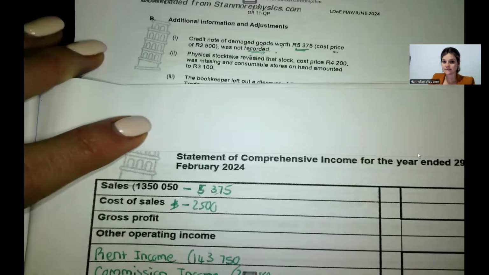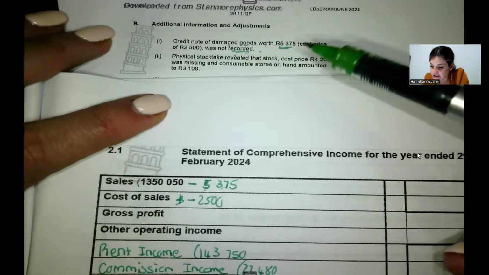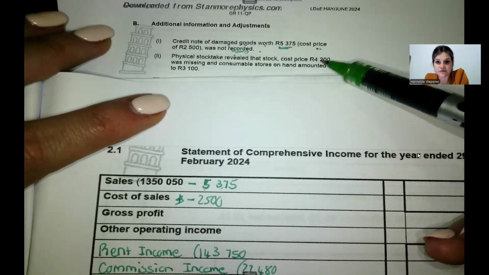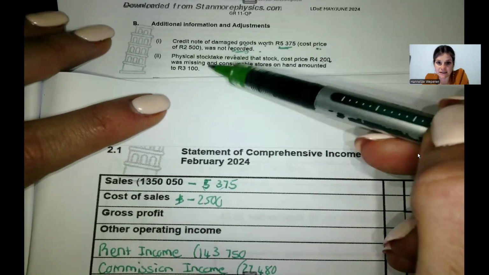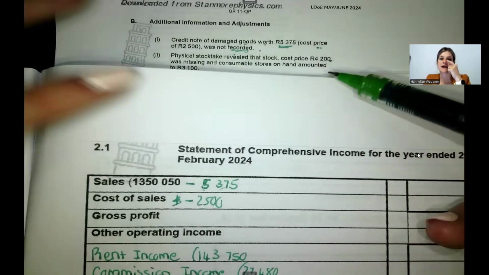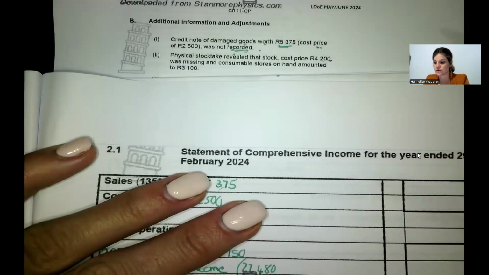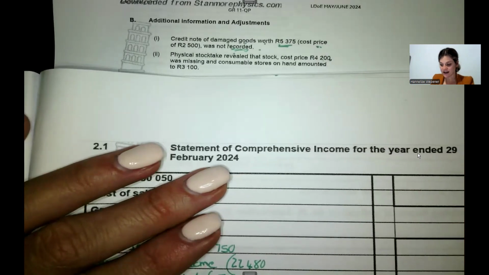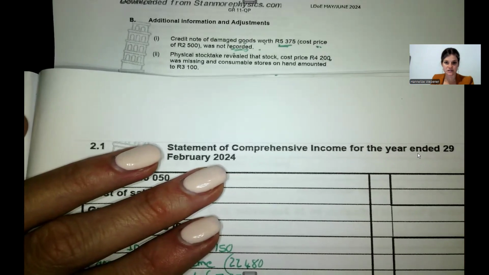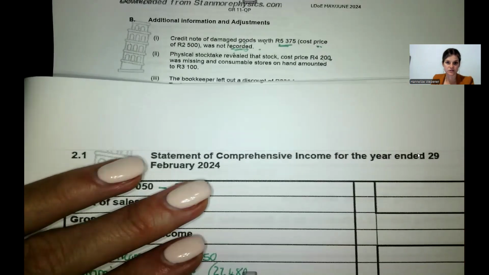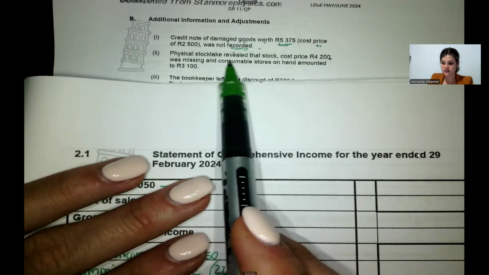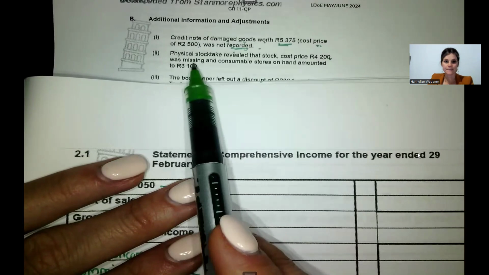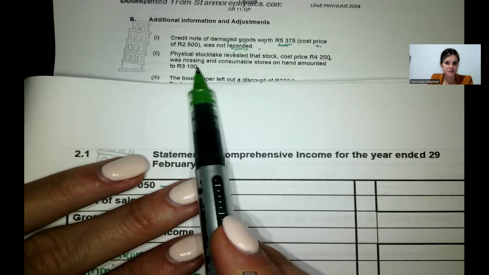Okay, then it says that a physical stock take revealed that stock with a cost price of 4,200 was missing, and consumable stores on hand amounted to 3,100. So in other words, they are telling you that you had a trading stock deficit of 4,200. The physical stock count revealed that stock with a cost of 4,200 was missing. That means you have a deficit.